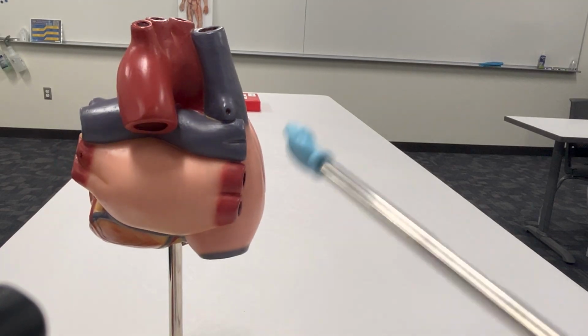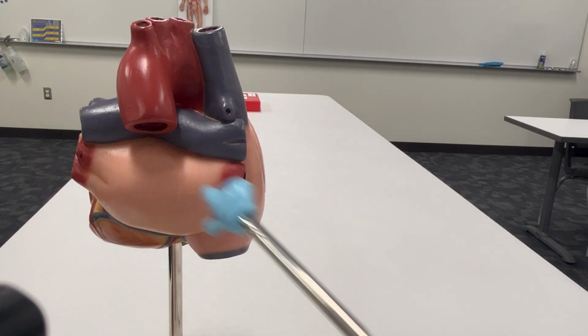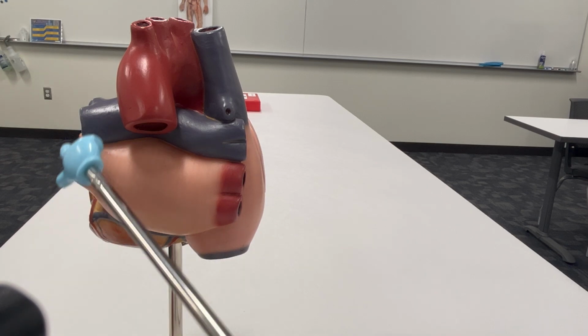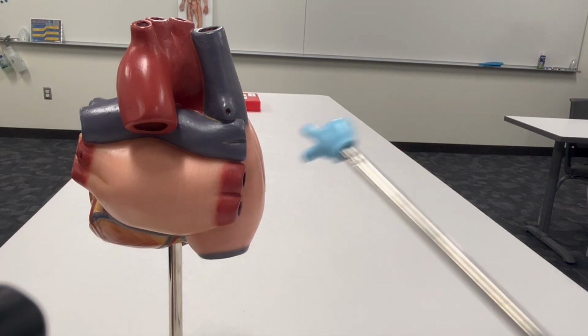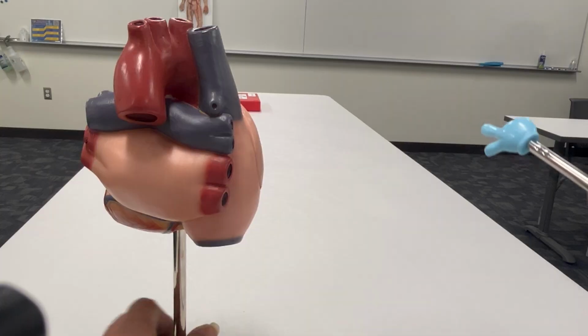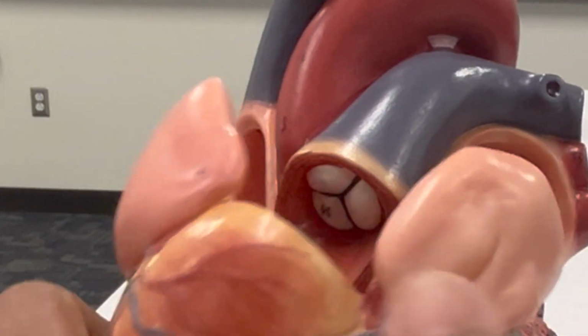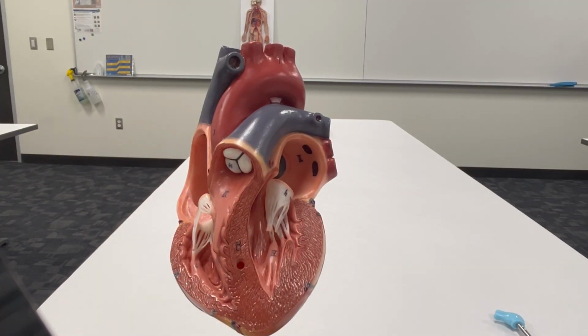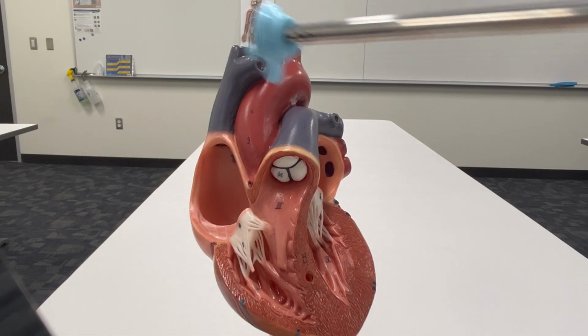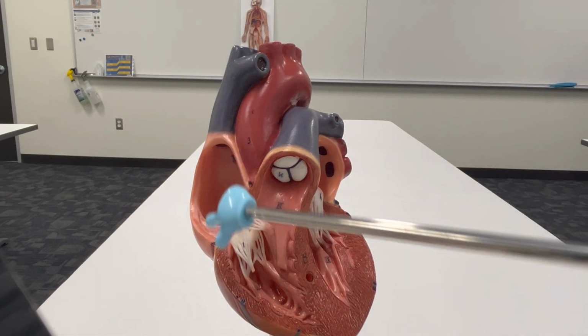This is the posterior back surface of the heart. On this side, you can see where major blood vessels enter and exit the heart. For studying the chambers, I take out this anterior portion. You can see inside the chambers. This is the right side of the heart.